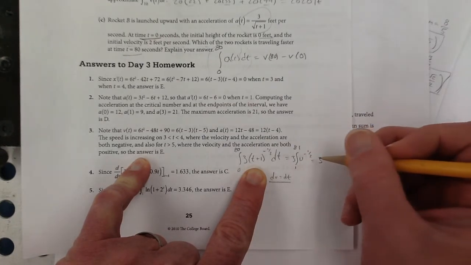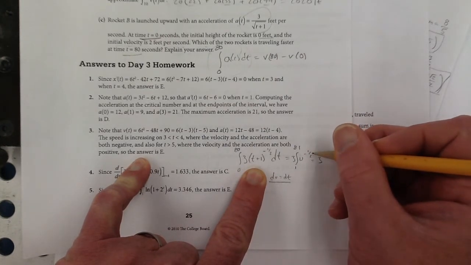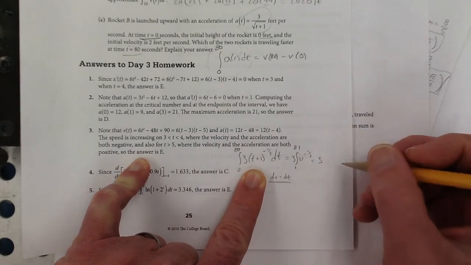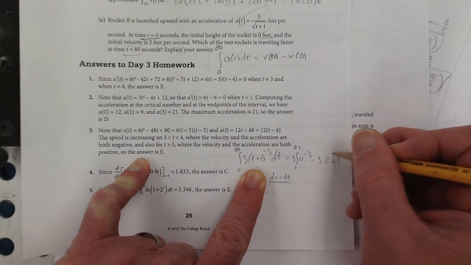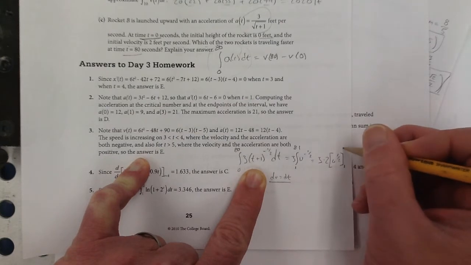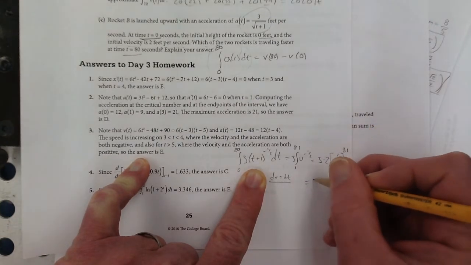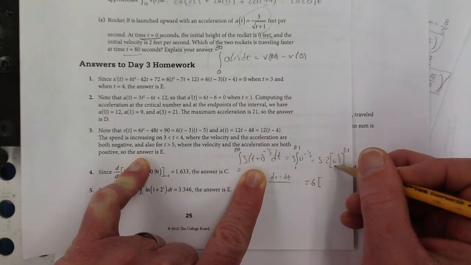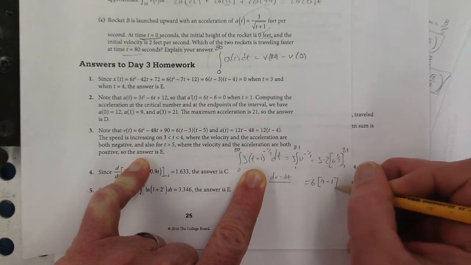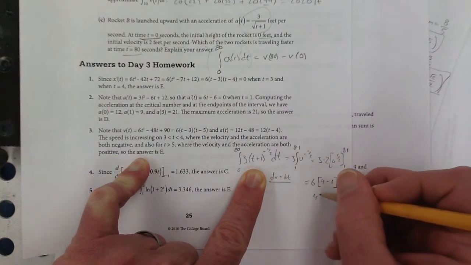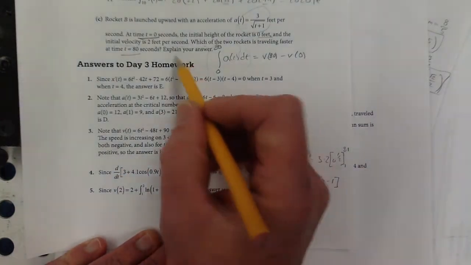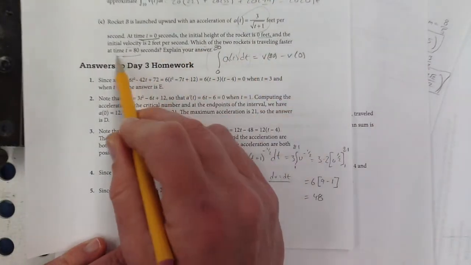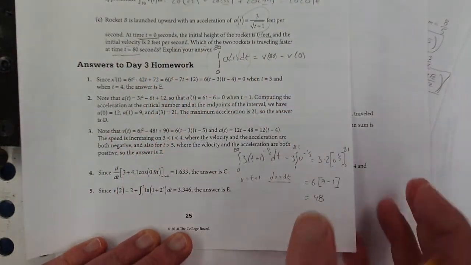Antiderivative of u to the negative 1/2 is bump the exponent up 1 and divide by the new exponent. It's 2u to the 1/2. That's going to be 9 minus 1. That's 48. And there we go.